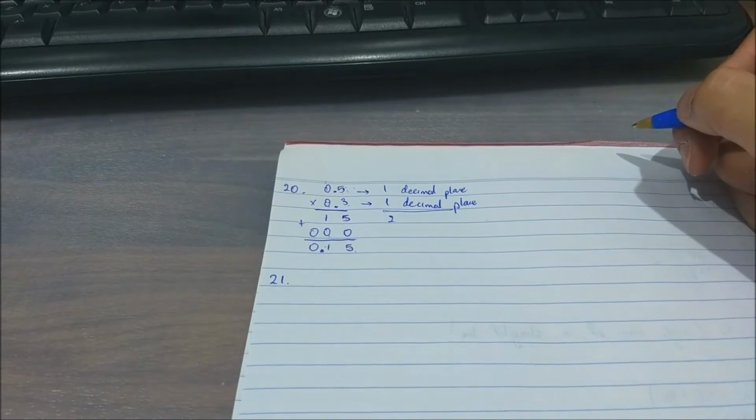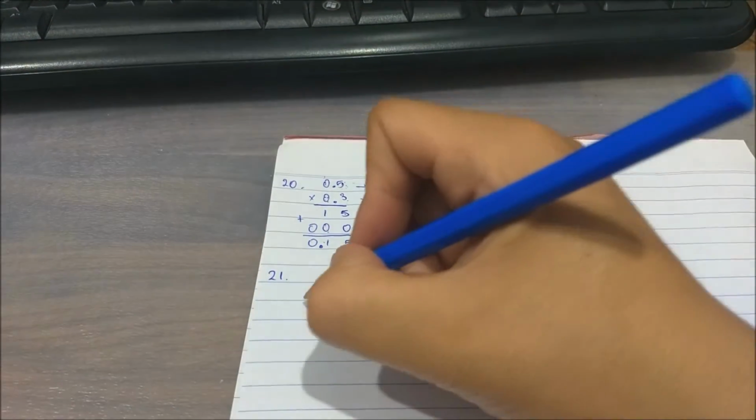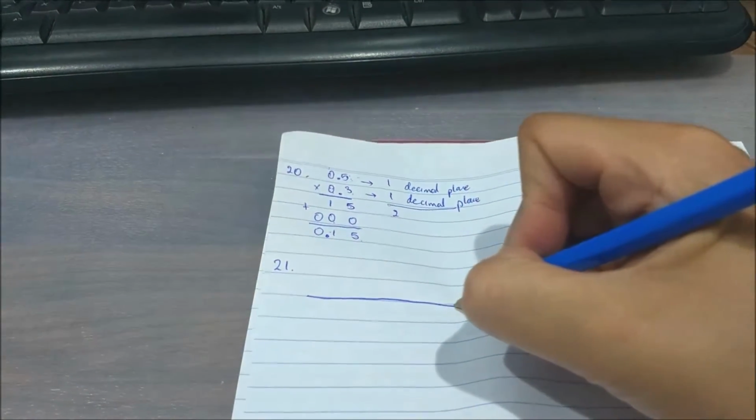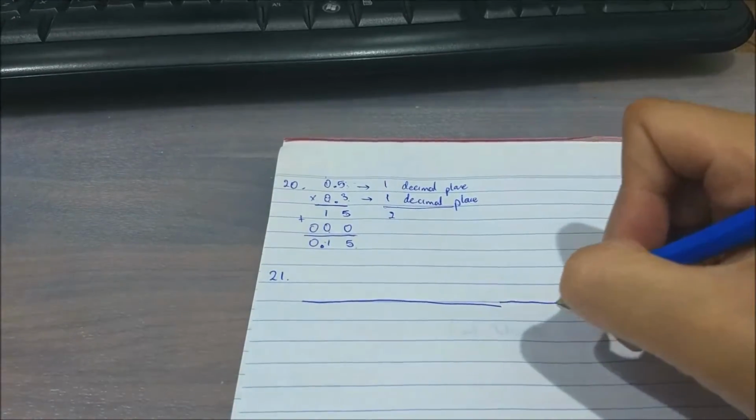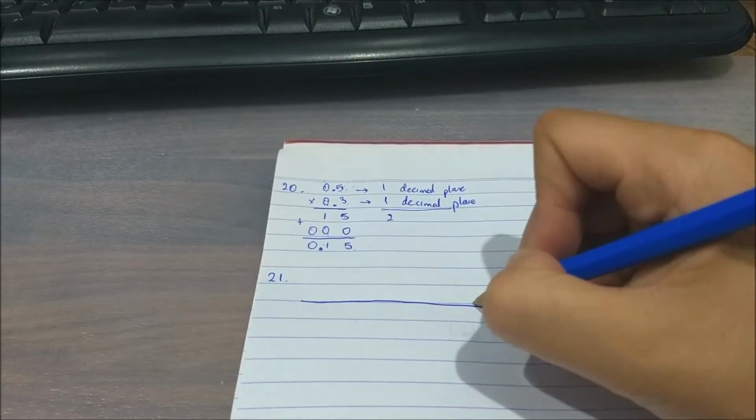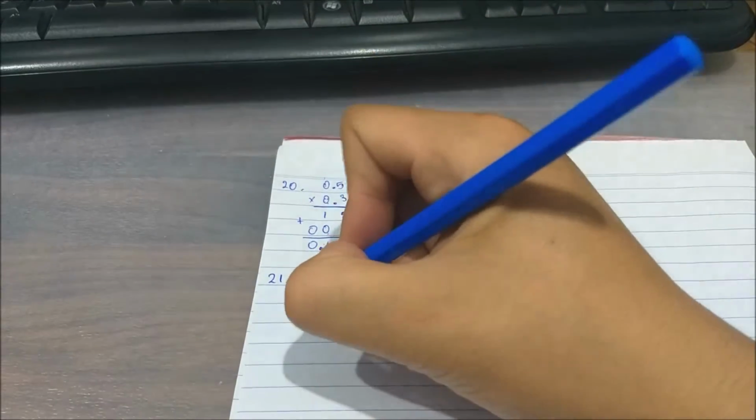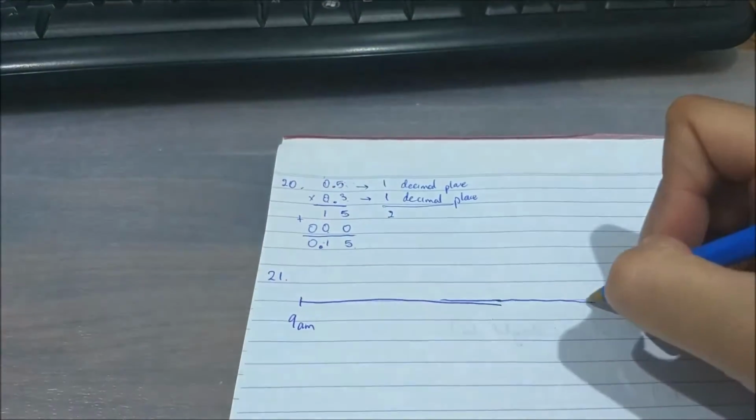Question 21. Sarah works from 9 AM until 4:30. How long does she work for? I like the jump method, so I'm going to give that a go. So the line's a bit wonky. So this is 9 AM. That can be 4:30.